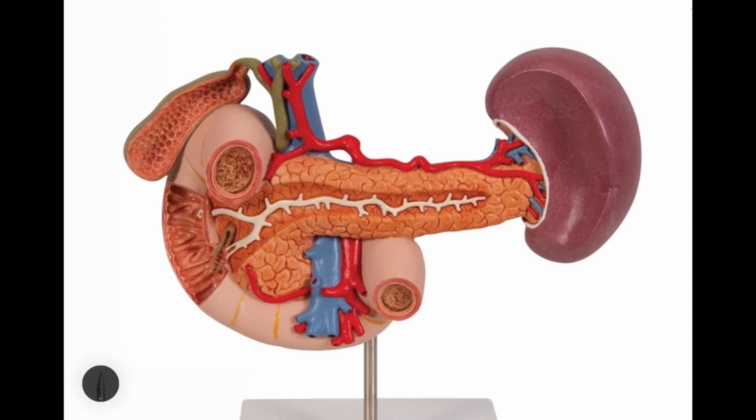Now before I move on and identify the jejunum and ileum, there are two more landmarks that I need to identify on the duodenum. Right here you can see this white opening found on the descending part of the duodenum. This landmark is called the minor duodenal papilla.